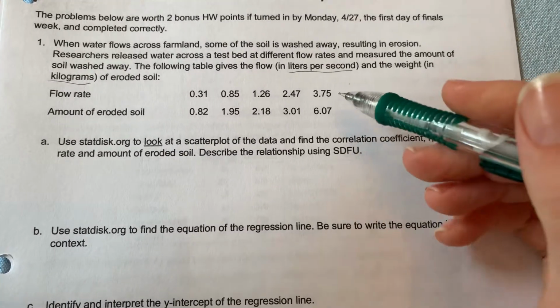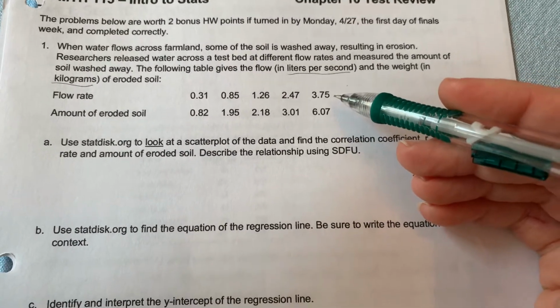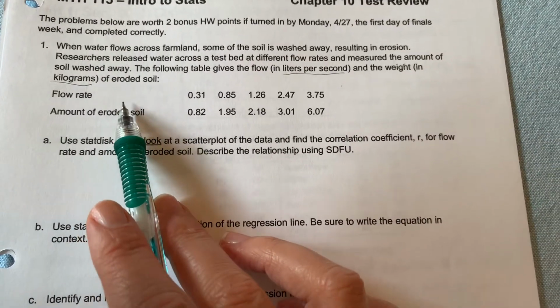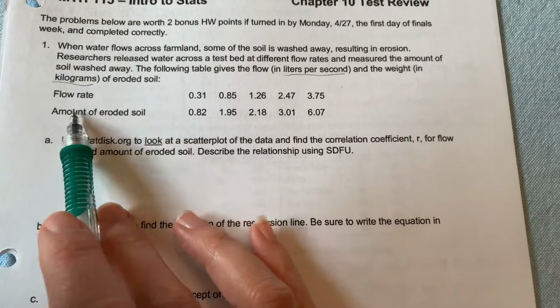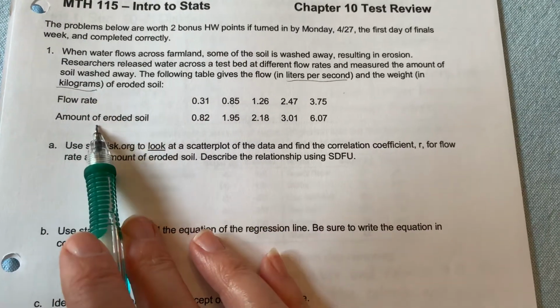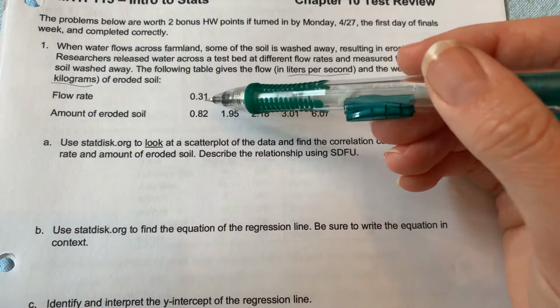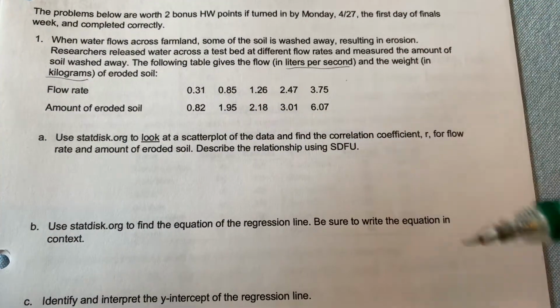Obviously, whenever we have two variable data like this, right? This isn't just from two samples measuring the same thing like we had in chapter 9. This is two totally different variables, flow rate and amount of eroded soil, okay? And they're paired, of course. This flow rate goes with this amount of eroded soil and so on and so forth.